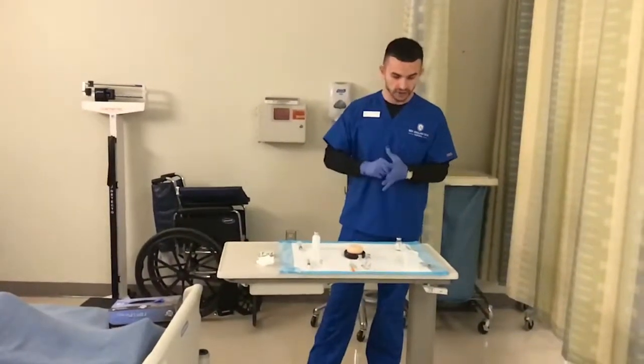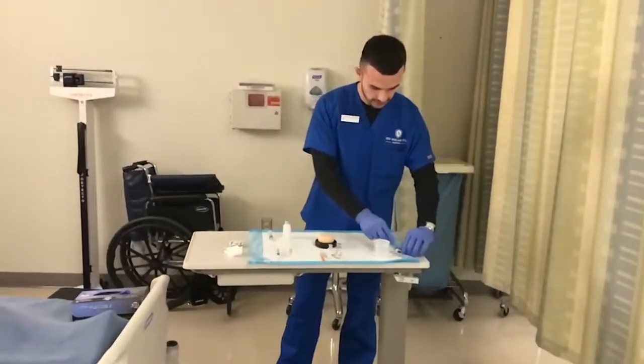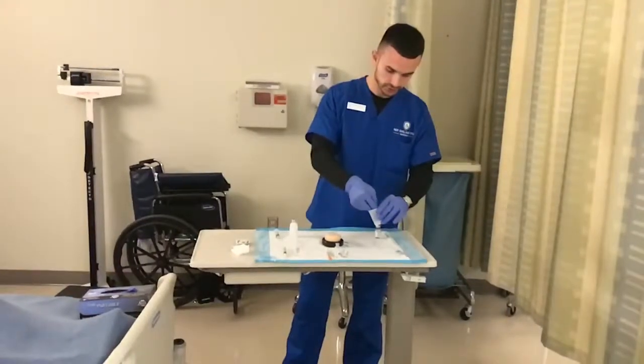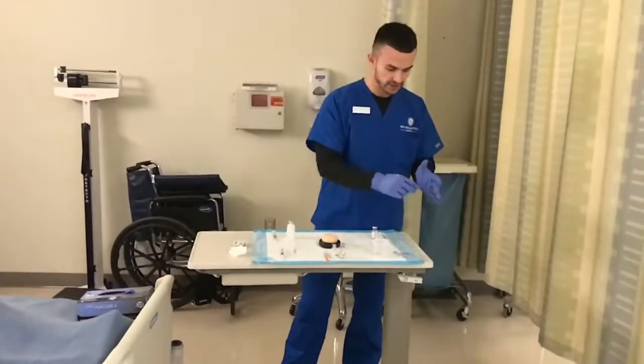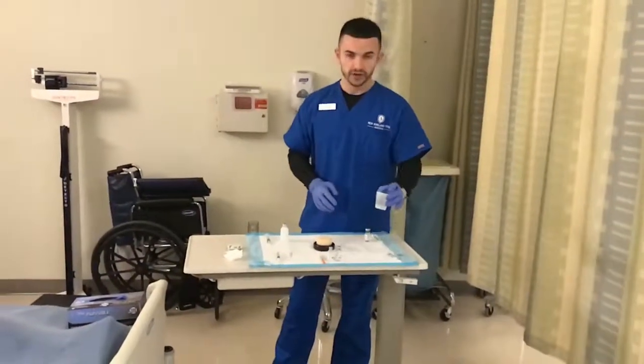So I'm going to start with PO meds. So with PO meds here, you would have this capsule, which you would not break up. You put it into its own single cup, and when you go into the patient's room, again, you check the MAR 3 times. You're going to have the patient take it 1 pill at a time.